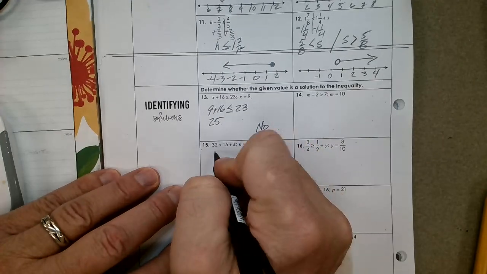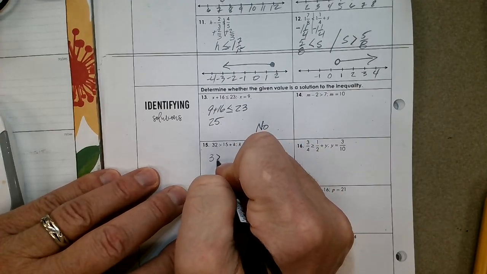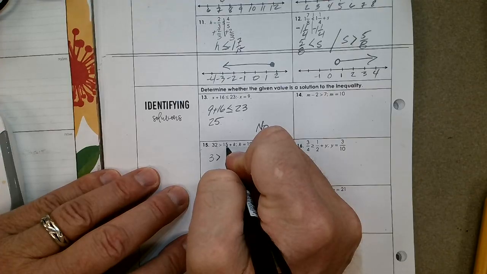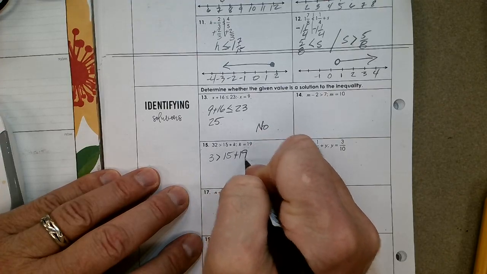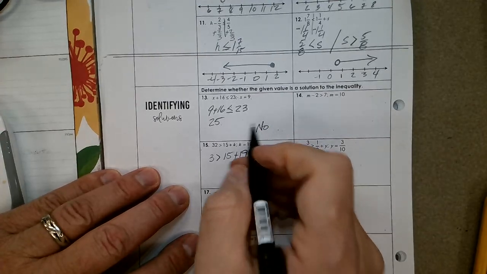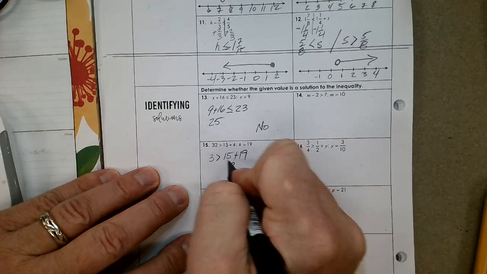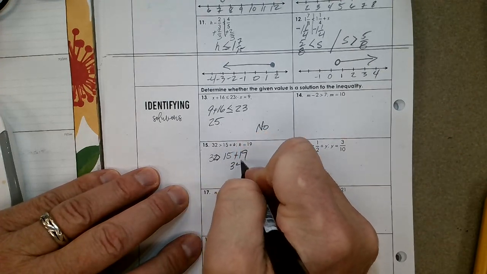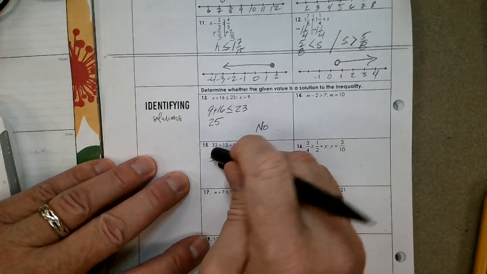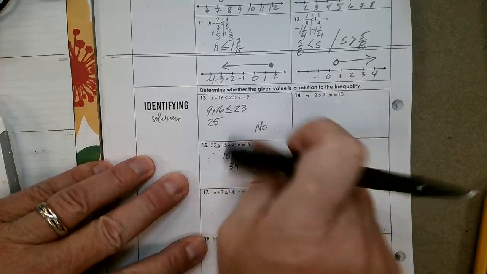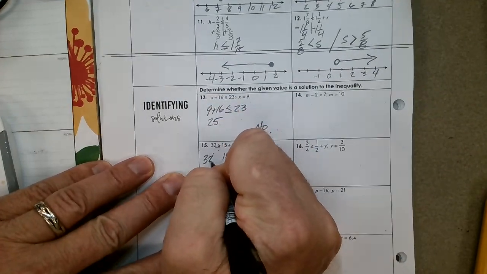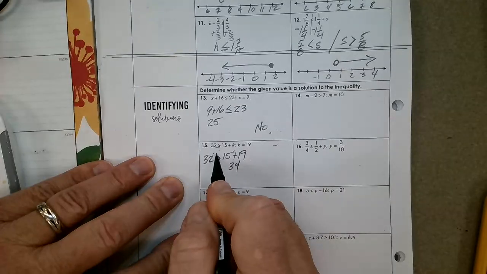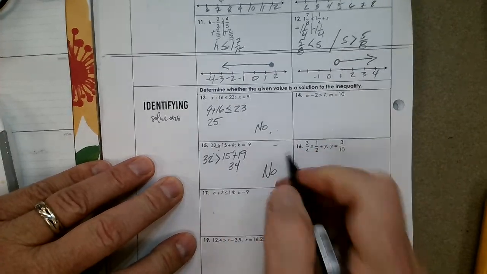Okay, substitute. 32, is that greater than 15 plus 19? Well, 15 plus 19 is, well, 32, sorry, is 34. Let me fix that, clean that up a little bit. Sorry, I don't know why I didn't put a 2 there. Is 32 greater than 34? No.